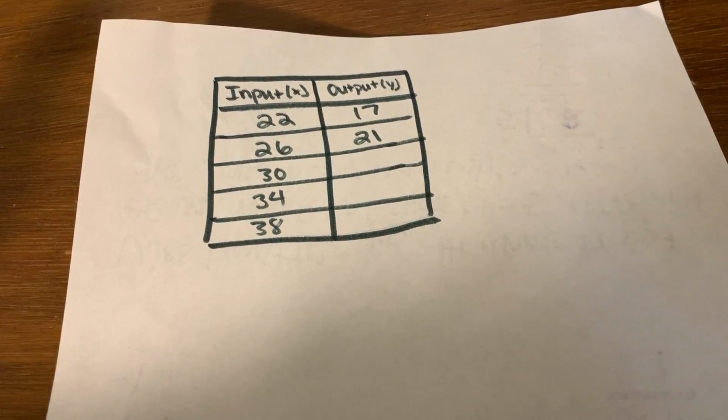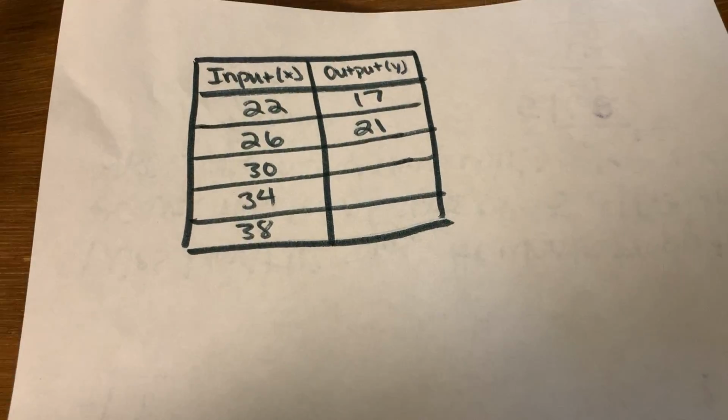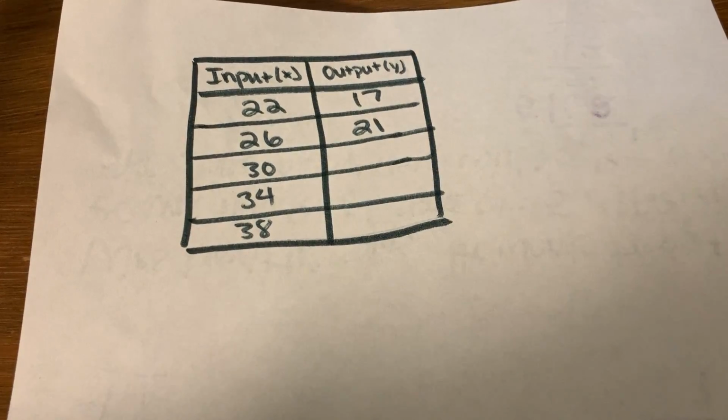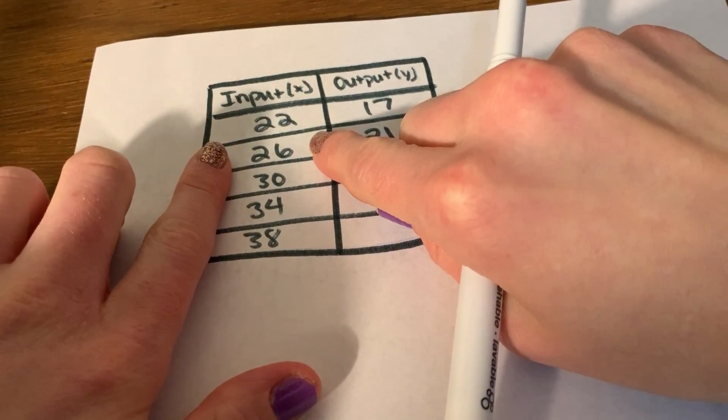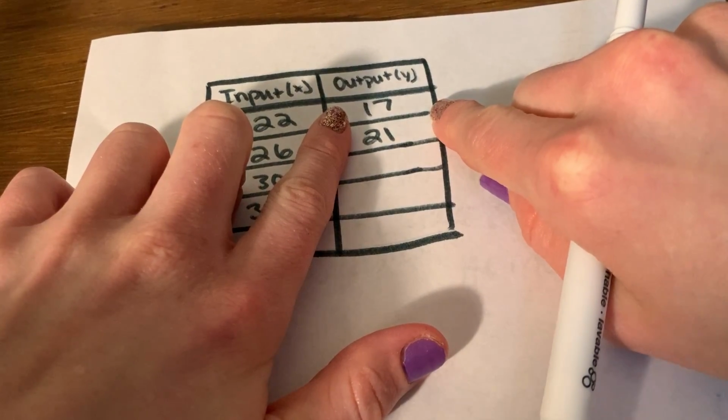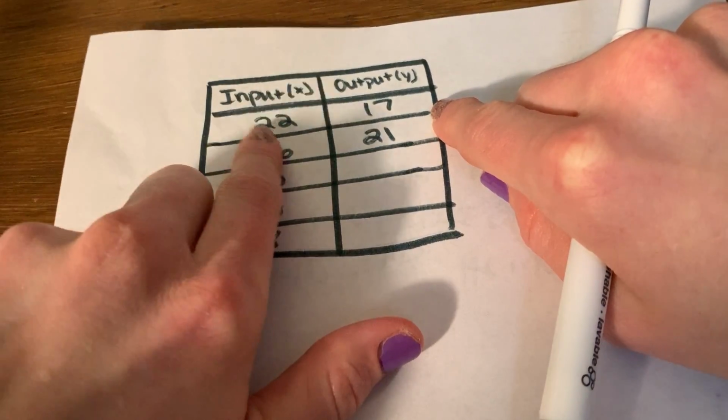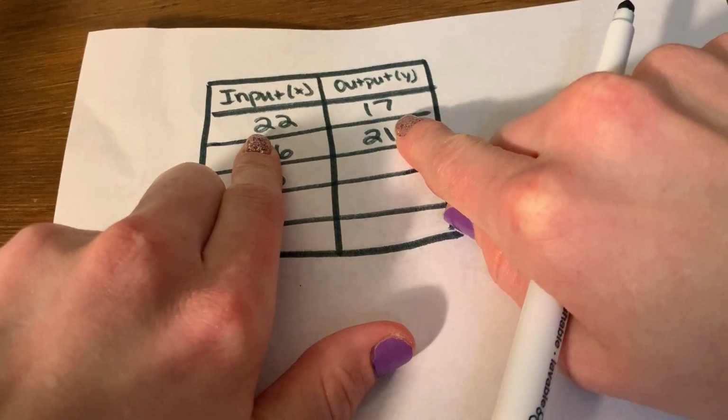Okay, today we are going to look at multiplication and division rules. But first, I want to talk about a couple of things before we dive into that. The first thing I want to discuss is looking at input and output tables and making sure we understand all the parts that need to be taken into consideration. So, input, this is what you start with. Output, this is what you finish with. So some sort of thing happens between here and here.